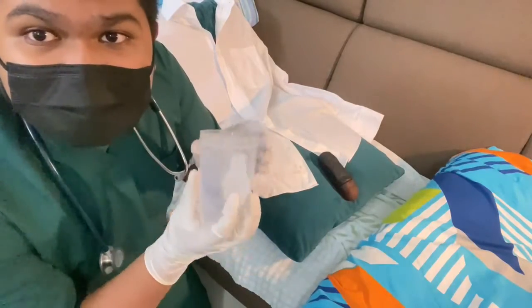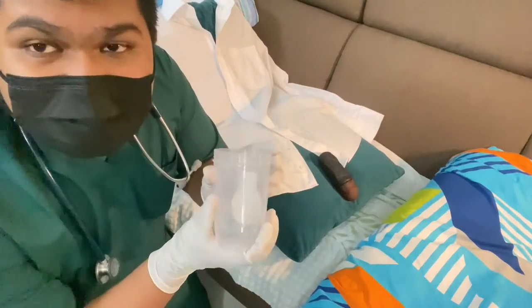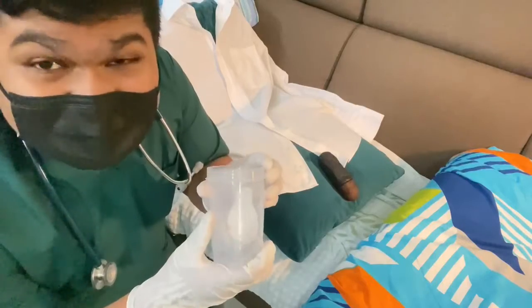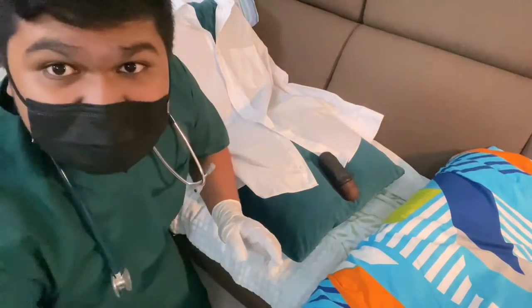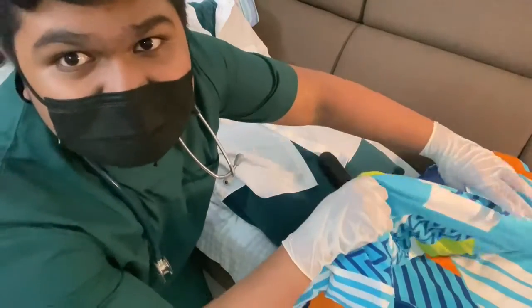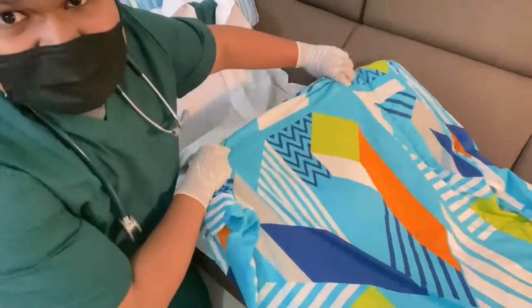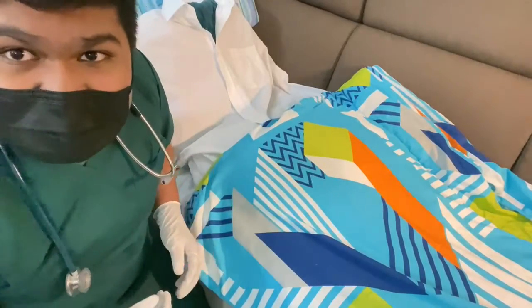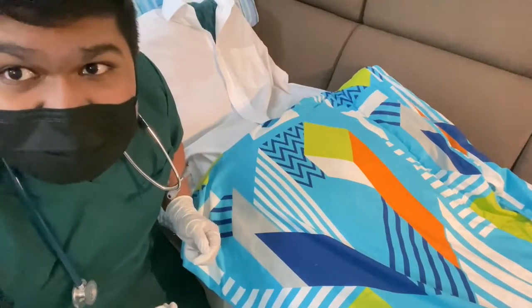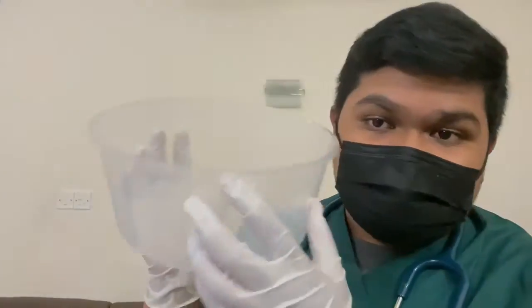Now we have a urinal filled with urine to be counted for the natural urine output. We will put that aside, and we will then close the blanket once again on our patient and return him, in this case Mr. Elba, into his favorite position. You have now witnessed 2 out of 3 methods on how we can collect urine from our patients. The last method would be using the bedpan.